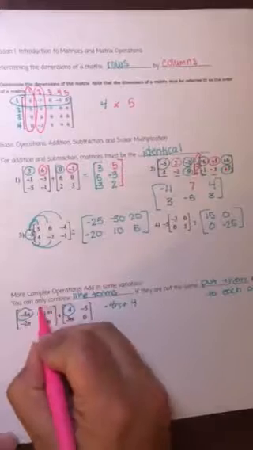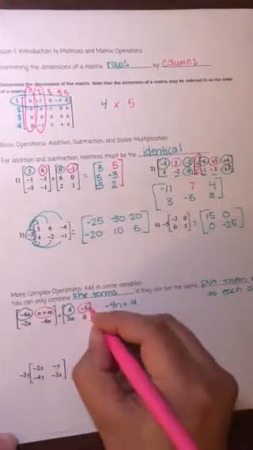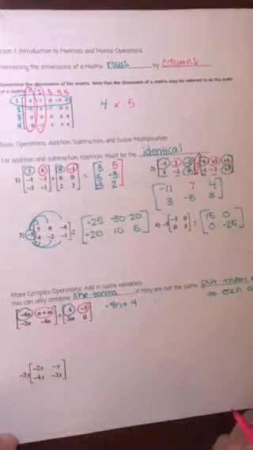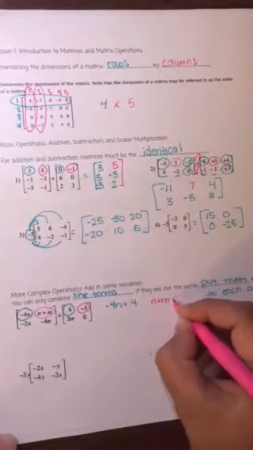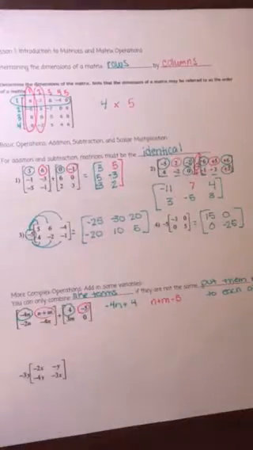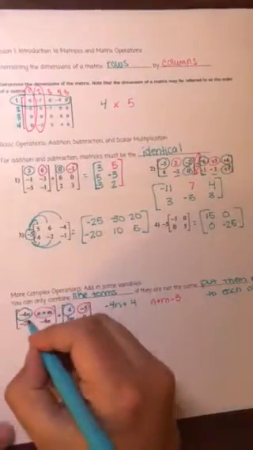Okay, so then I move over to the right in both. Again, those aren't the same as each other. So I'm going to go ahead and write those as n plus m minus 5. Go down to the bottom.